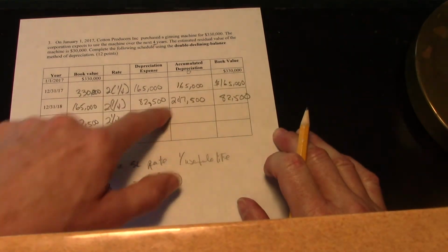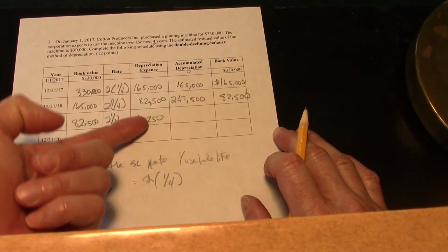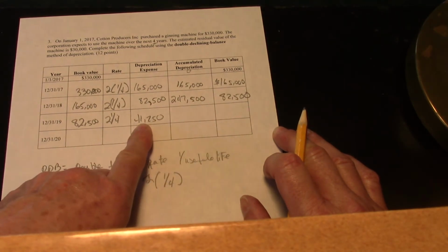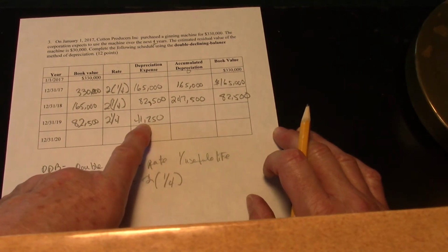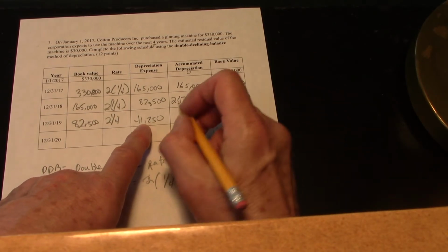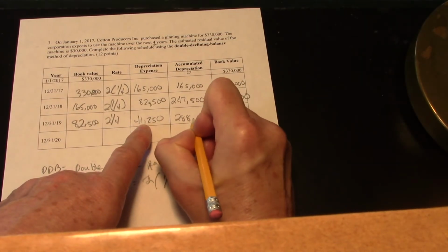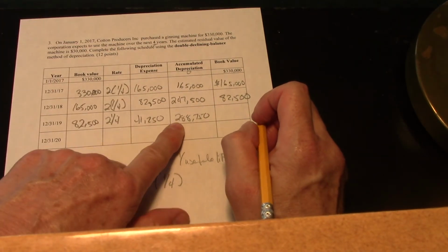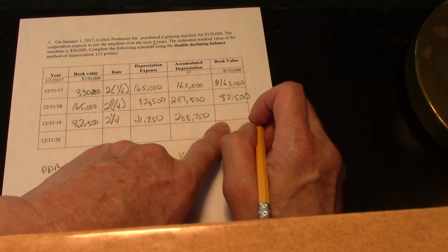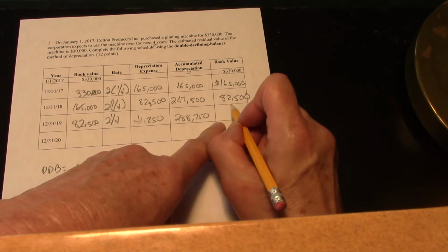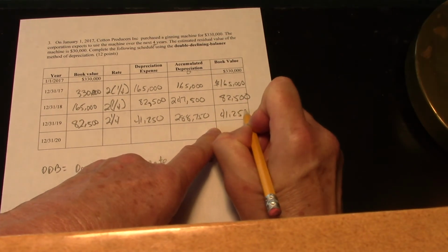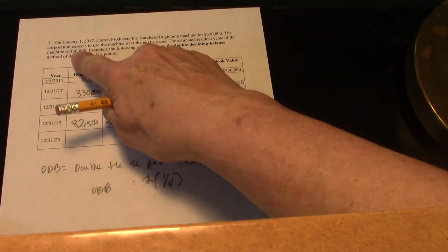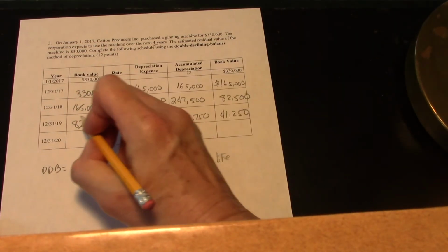My accumulated depreciation is now old accumulated plus my newest year, so 247.5 plus 41,250 is equal to 288,750, right? 330,000 minus 288,750 is equal to 41,250. All right. So that's still, we're not to 30,000, so we're going to keep going.